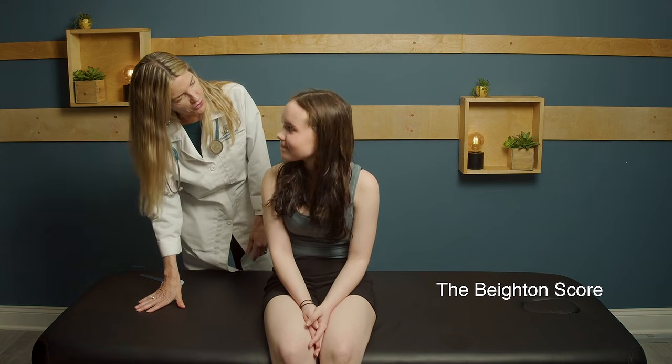So we've talked about the Beighton score and how it is a very commonly used test for generalized joint hypermobility. It's not a perfect test by any means, but it is a very useful test. And we have Callie with us here, fortunately, to demonstrate some of those maneuvers. So Callie, are you okay if we go through the Beighton score on you?